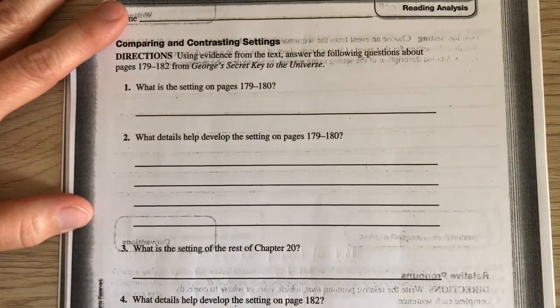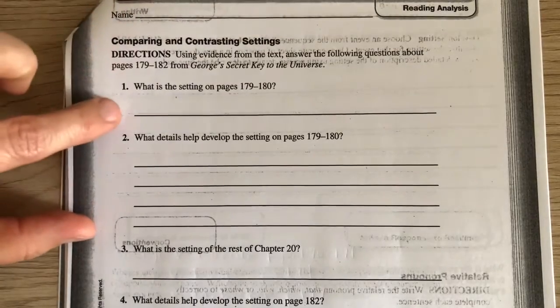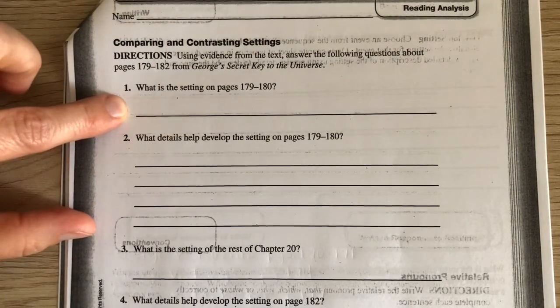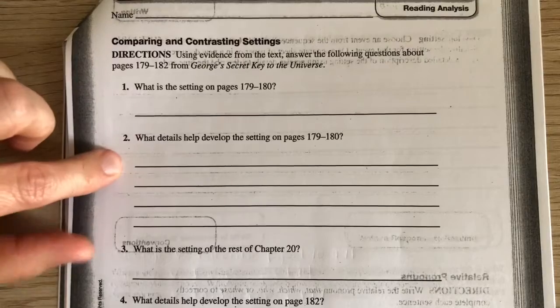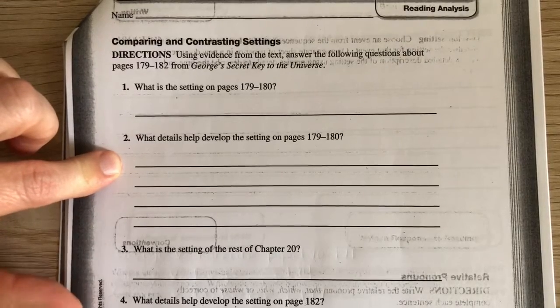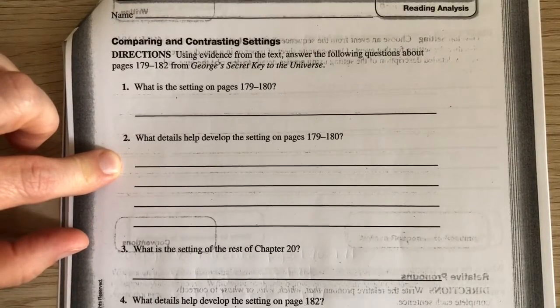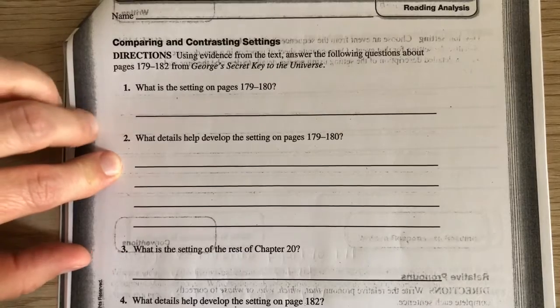For question number 2, you're going to write what details help develop the setting on pages 179 and 180. So for 1, just write a simple sentence about where the book is taking place at that point. And for question 2, you're going to want to go into the details, the descriptions of the setting.